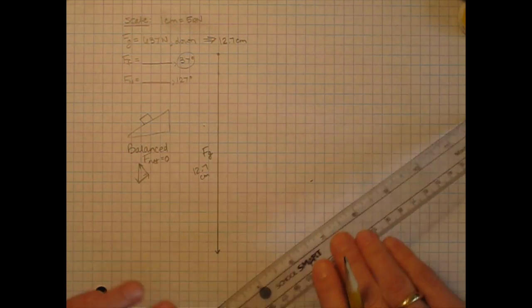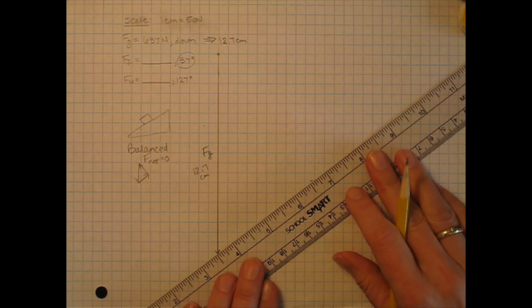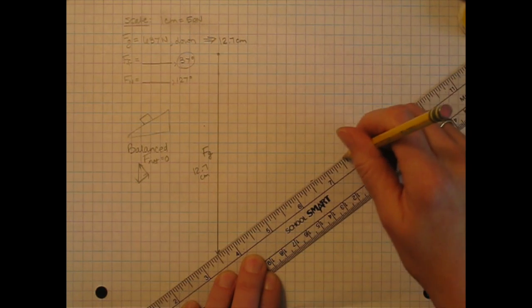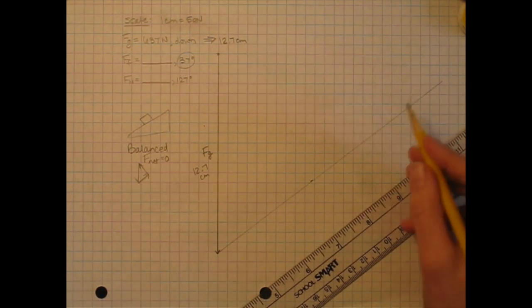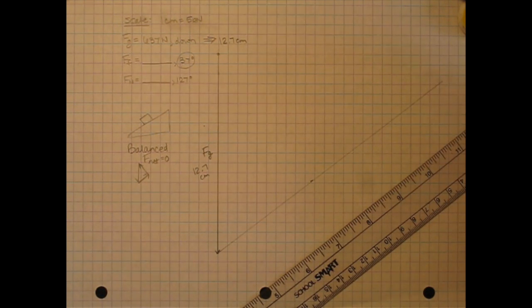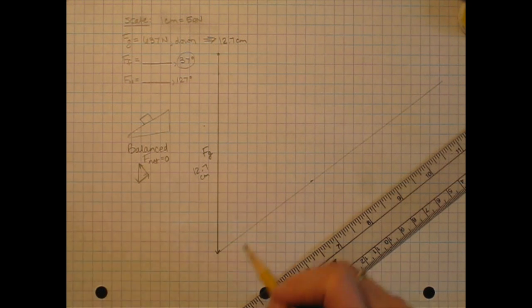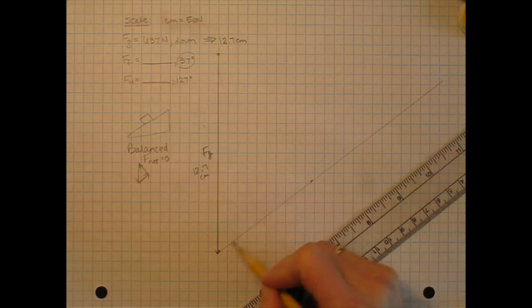So I know the direction of the force of friction, but I do not know its magnitude. So I have no idea how long this force vector should be. So I'm just going to draw it longer than needed, and later I'll be able to figure out where it should stop. So I'm not putting an arrow on yet because I don't know where the force vector ends.